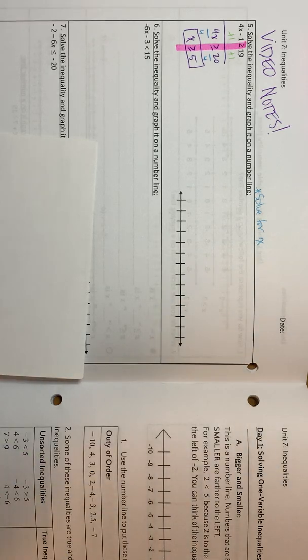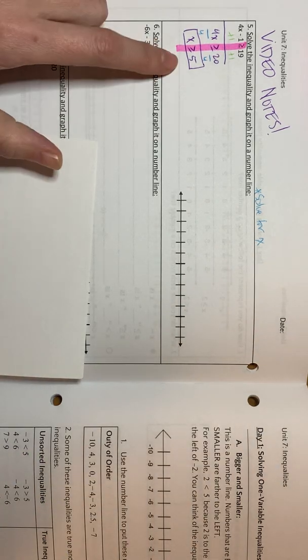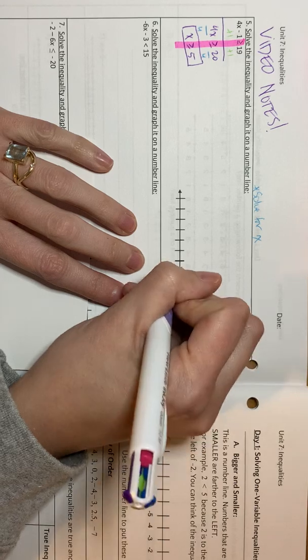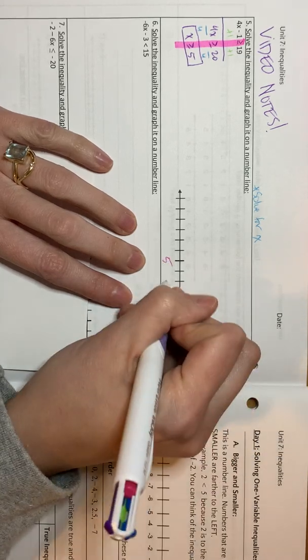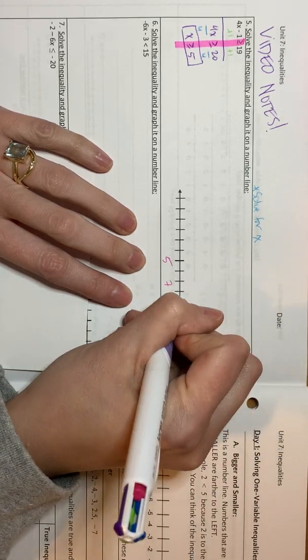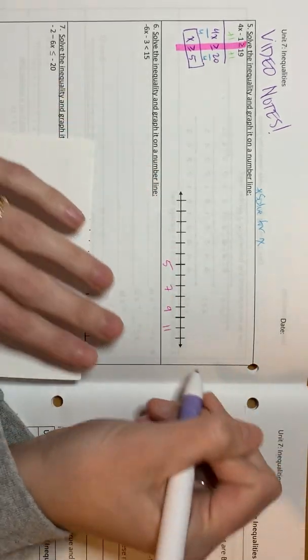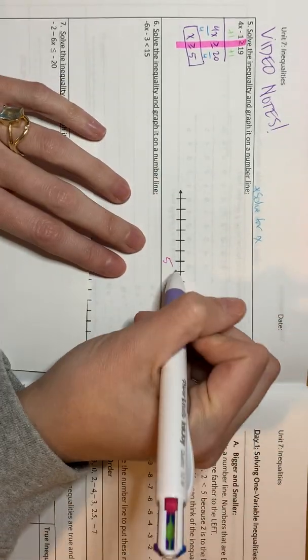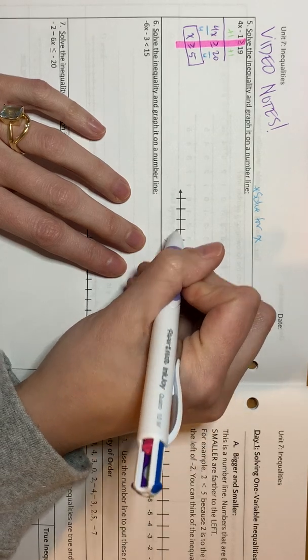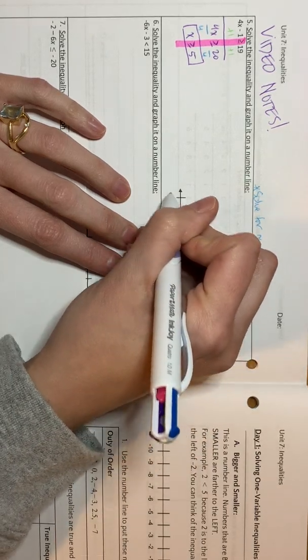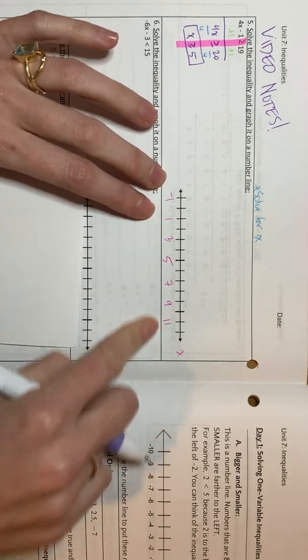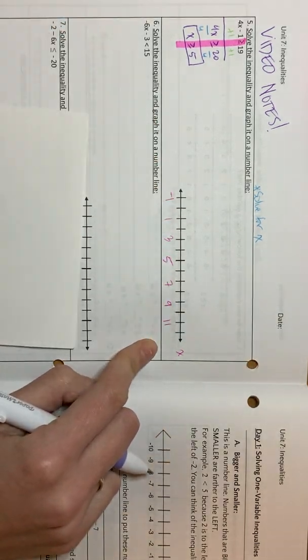What I like to do is I like to put my boundary point in the middle. So this is 5. So this would be 6, 7, 8, 9. So I'm just skipping everyone. And this is x, yeah? So 5, 4, 3, 2, 1, 0, -1. So I just want to sort of spread it out. I don't want to crowd this number line.